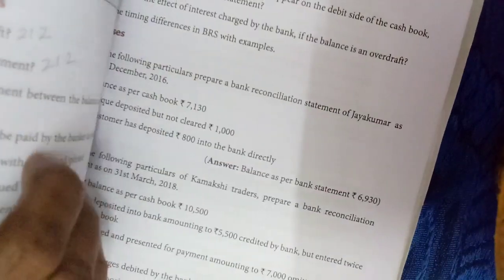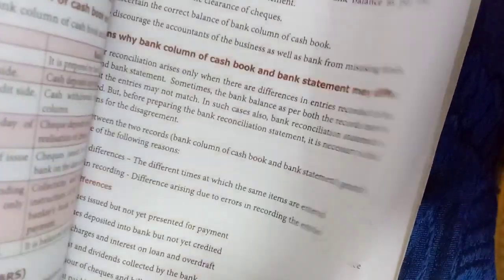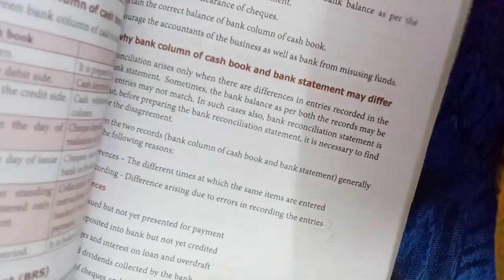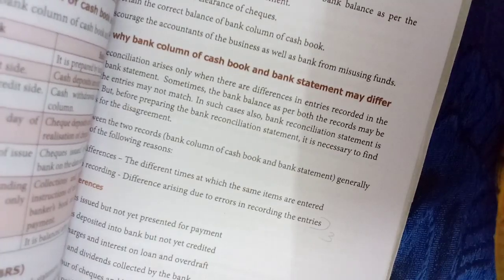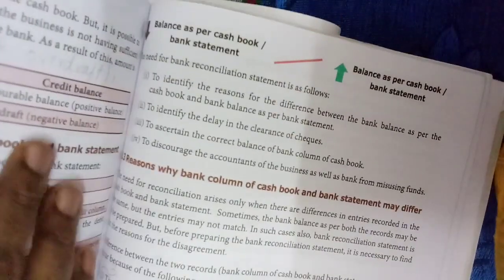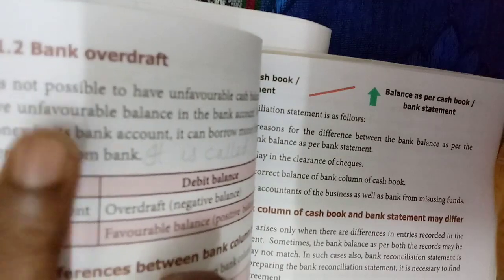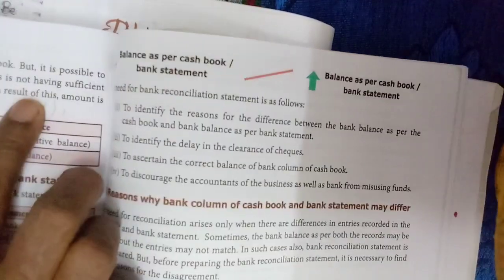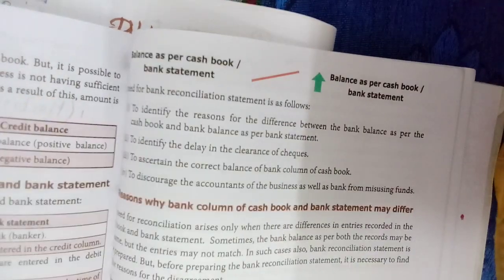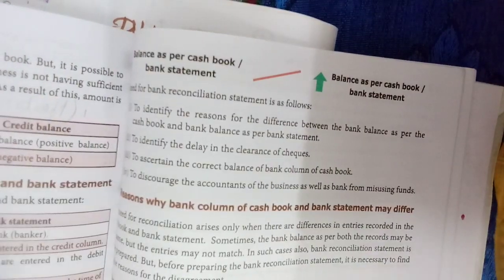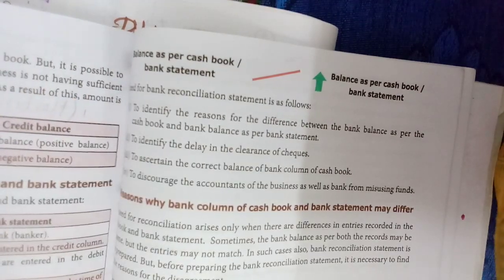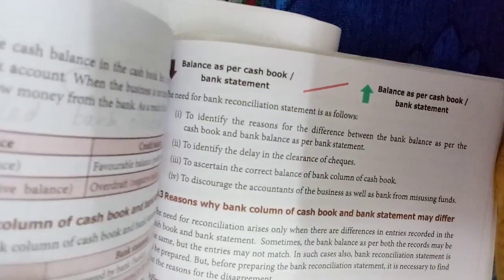What is meant by bank overdraft? One side heading is there, bank overdraft. When the business does not have sufficient money in its bank account, it can borrow money from the bank. As a result of this, the amount is overdrawn from the bank. It is called bank overdraft. You write one sentence: it is called bank overdraft.